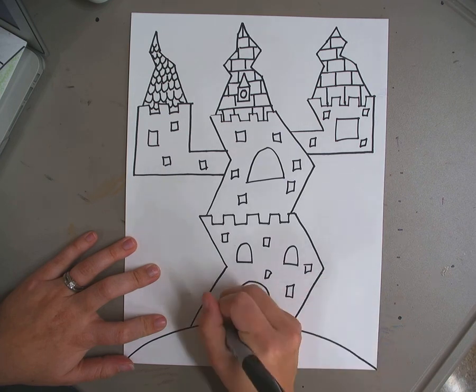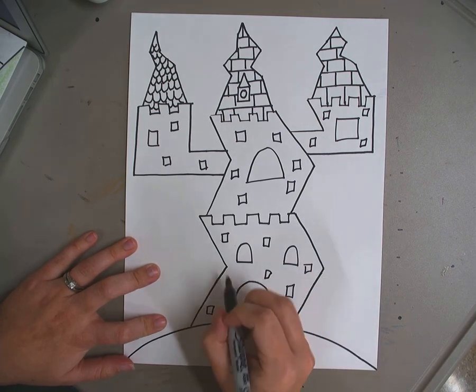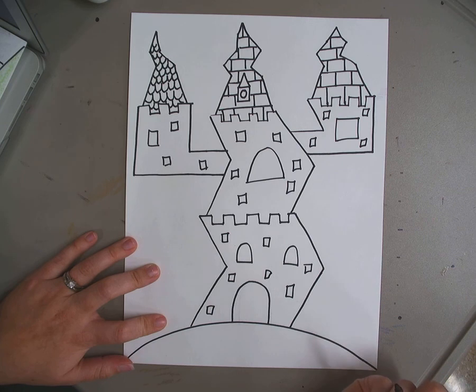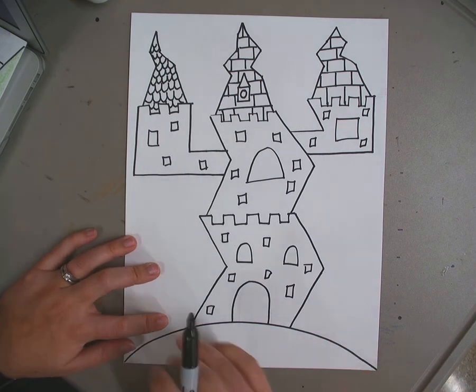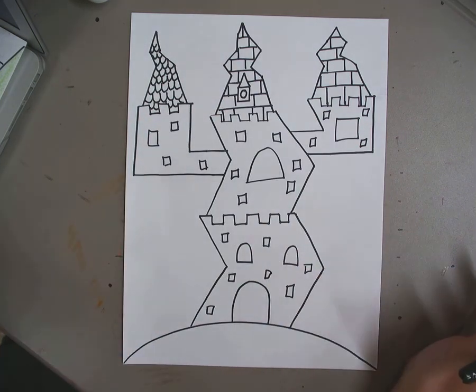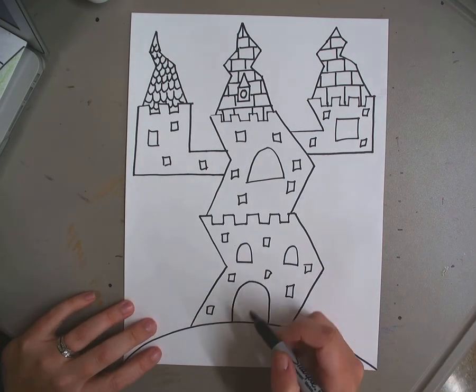And they don't have to be perfect. If you mess up, like I made that one kind of wonky, that's totally fine. You can make them look like that. Okay? So now that we have most of the details of our house made, let's go ahead and add some stuff in the windows. Okay?